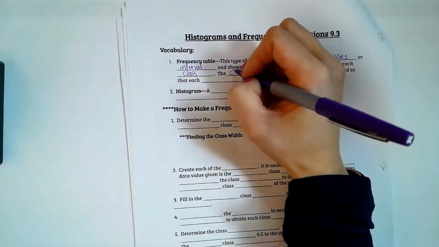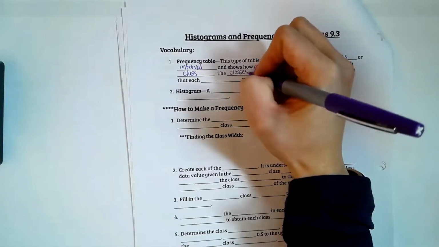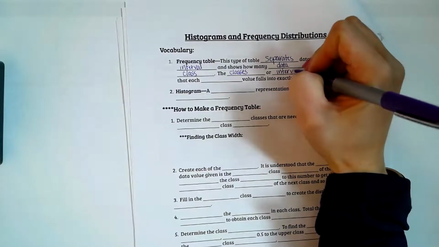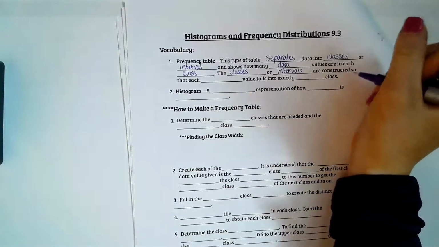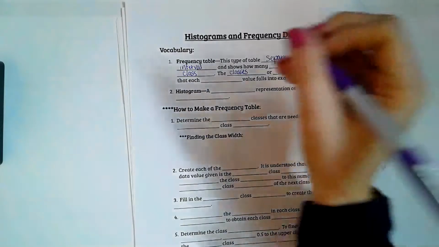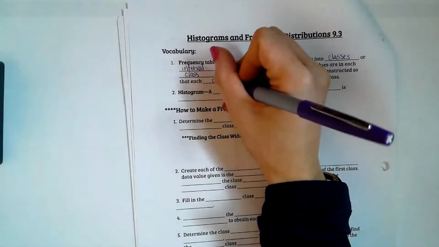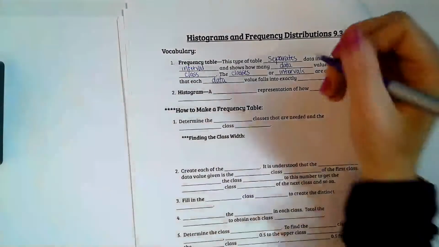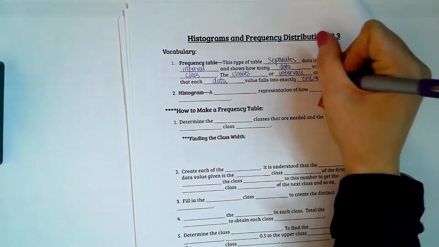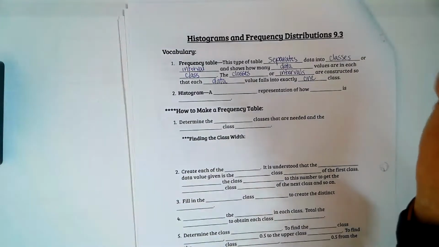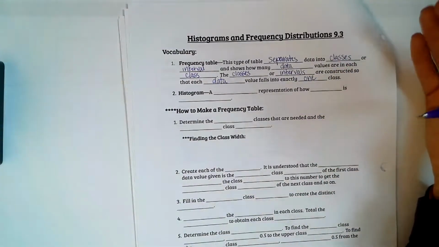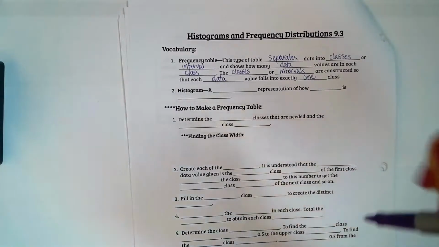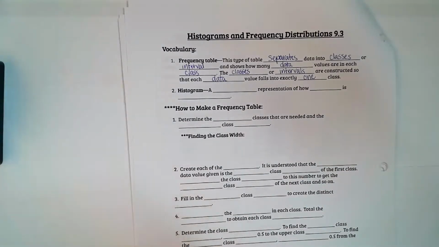So the classes, or the intervals, are constructed so that each data value falls into exactly one class. So if you have, say, multiple 3s as a part of your data, all of them should be in the same class or you did something wrong.